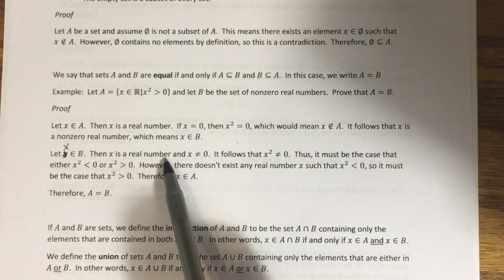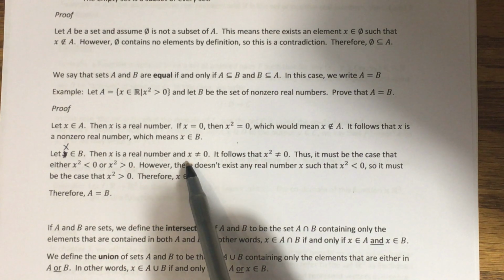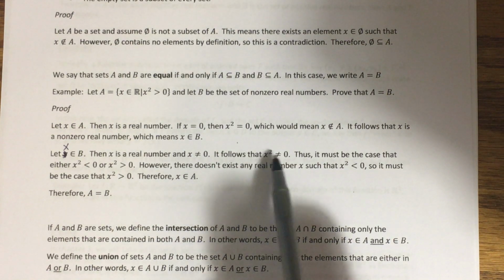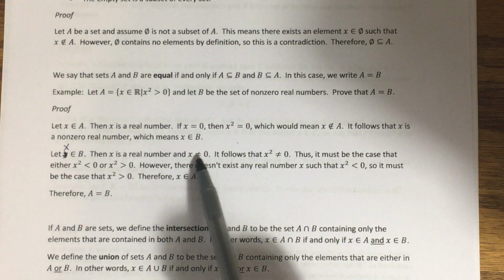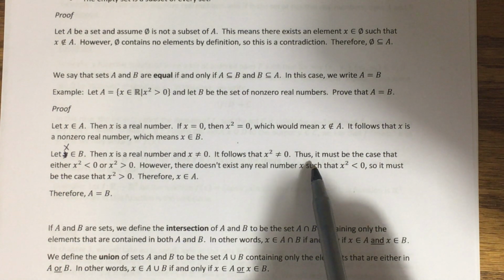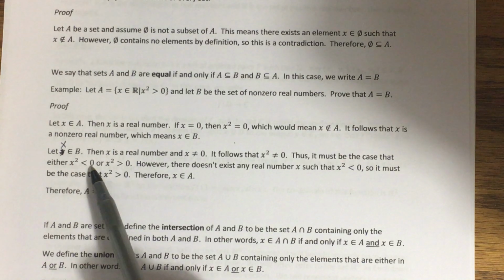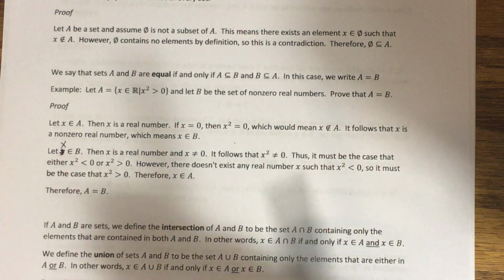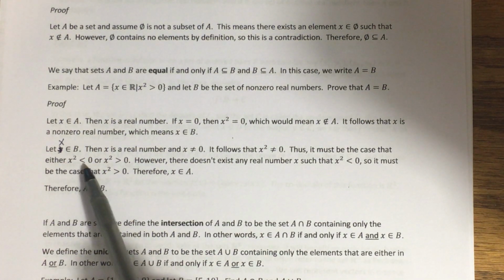If X is a real number, which we know that it is because all the elements in B are real numbers, and X is not equal to 0, which again is from the definition of B, it follows that X squared is not equal to 0. Because if it were, then X would have had to equal 0, and we just said that that's not the case. So if X squared is not equal to 0, then that leaves only two other possibilities. Either X squared is less than 0 or X squared is greater than 0, because any real number is either greater than 0, less than 0, or equal to 0. There's no other options.